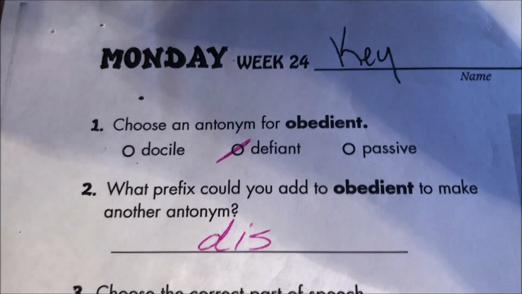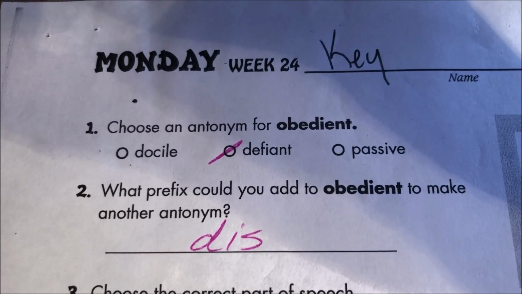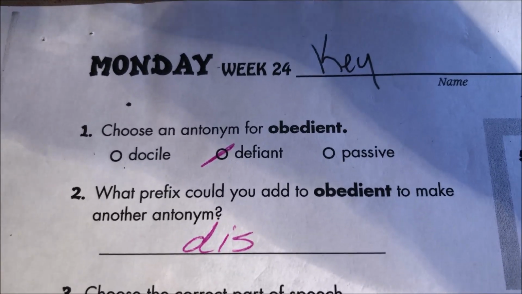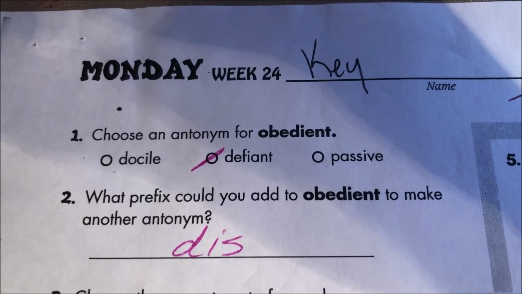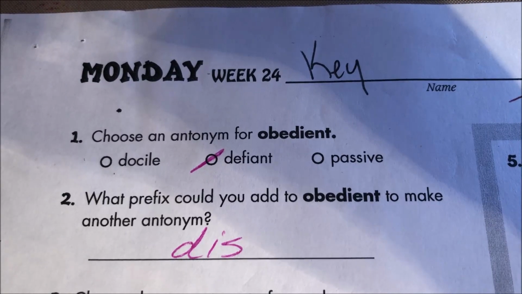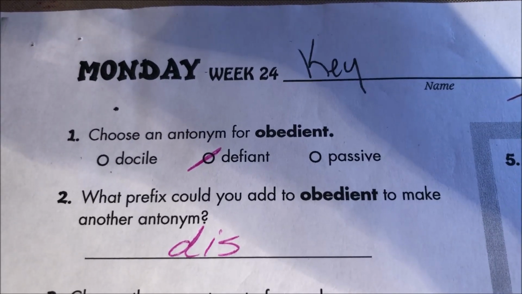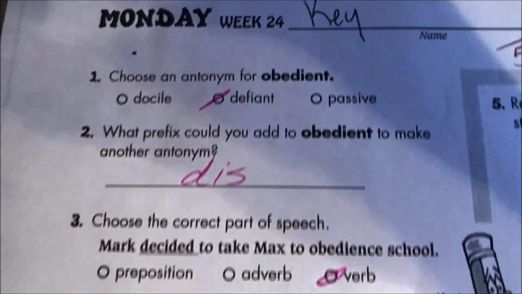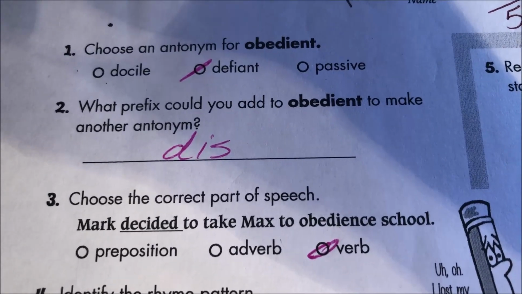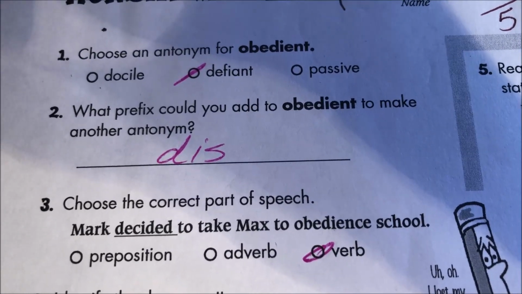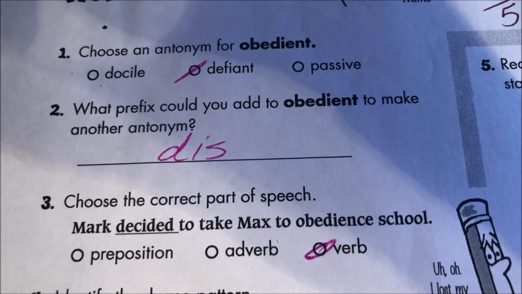Number 2, what prefix could you add to obedient to make another antonym? The prefix would be dis, which really means not, which makes it the opposite, right? Disobedient, not obedient. Number 3, choose the correct part of speech for the underlined word, which is decided. Decided is something that Mark did in the sentence, so it is the verb.